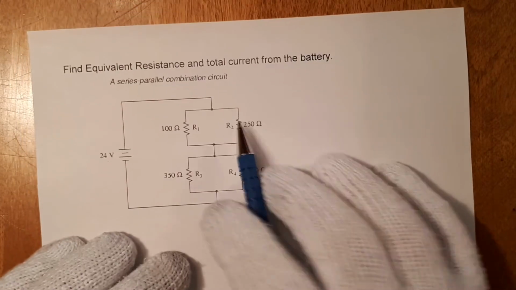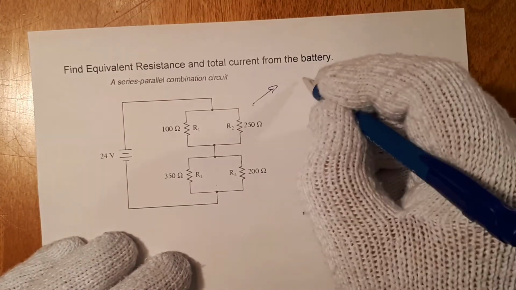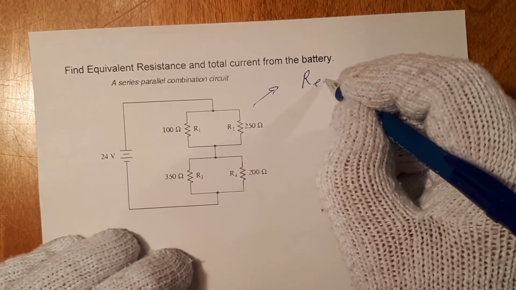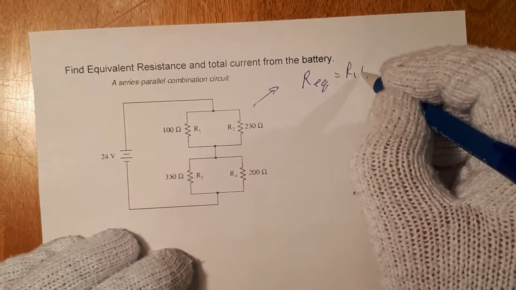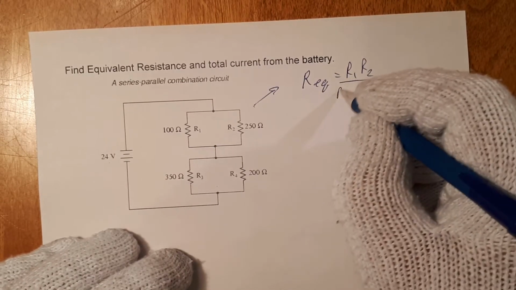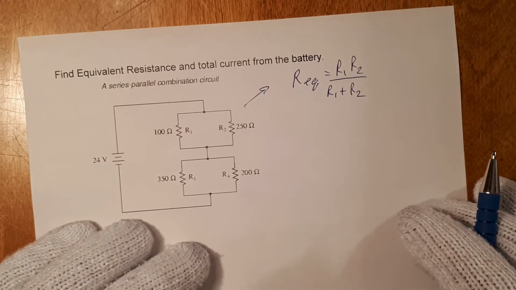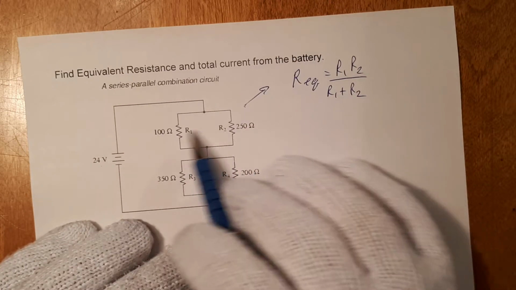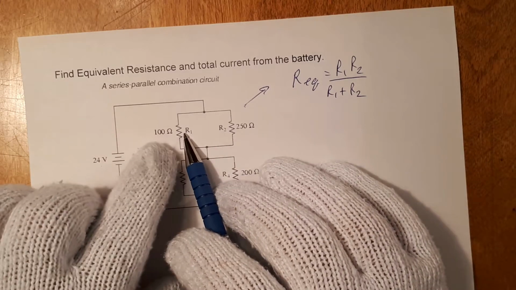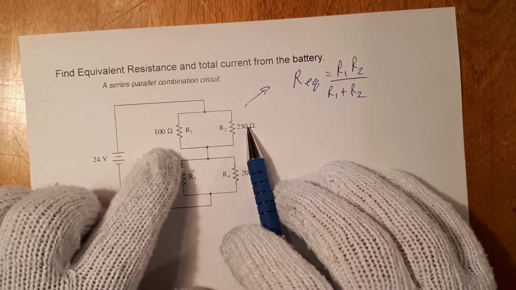Looking at this one, R equivalent is equal to R1 R2 divided by R1 plus R2. And it doesn't matter how I want to label these. I'll call this one R1 and this one R2.